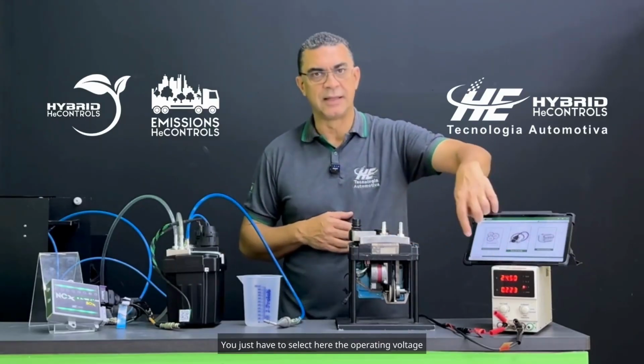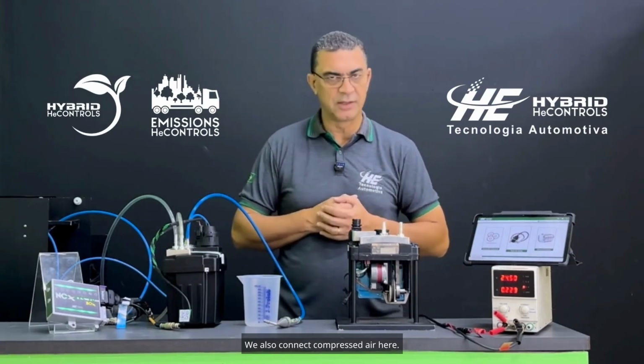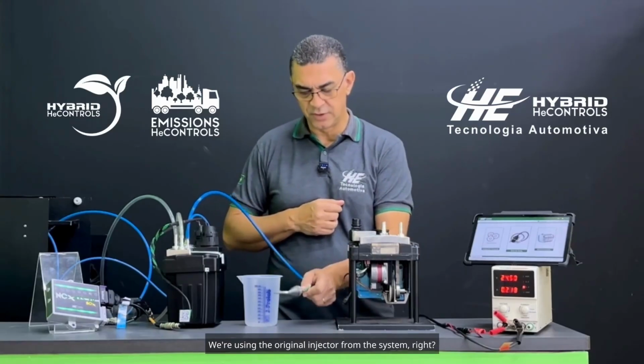You just have to select here the operating voltage you're going to use. In this case, we're going to use 24 volts. We also connect compressed air here. We're using the original injector from the system. This was used in the Volkswagen Ford production line.